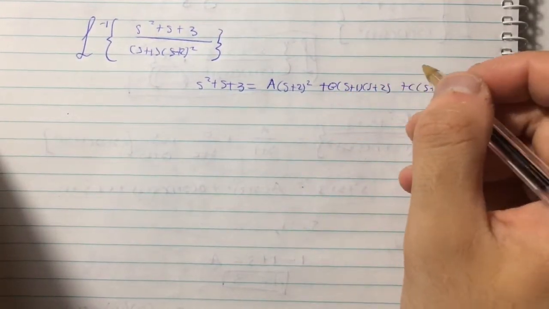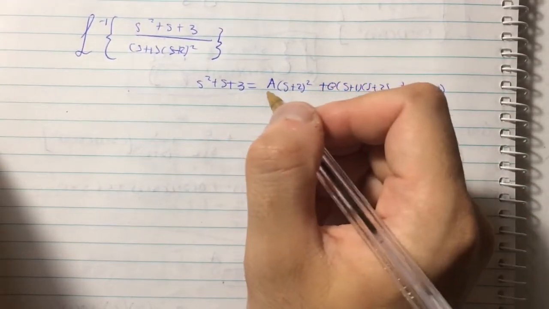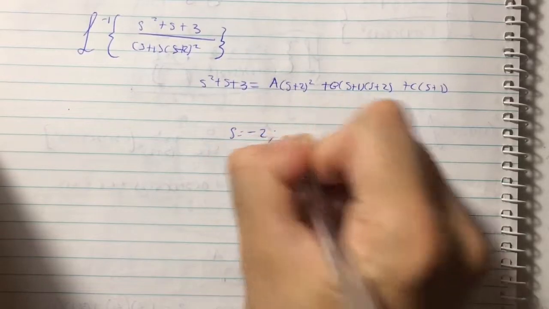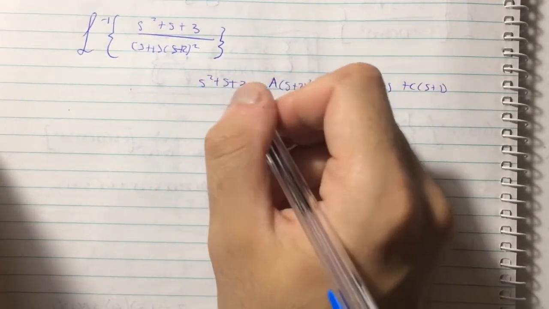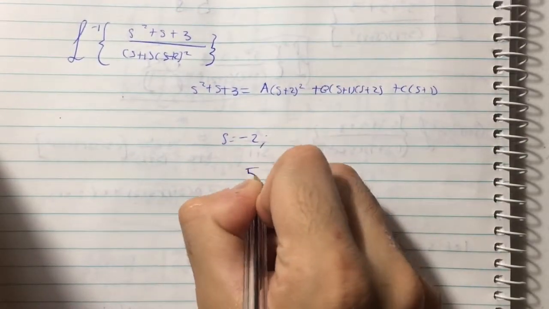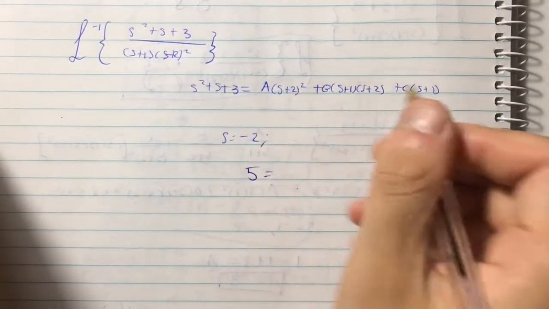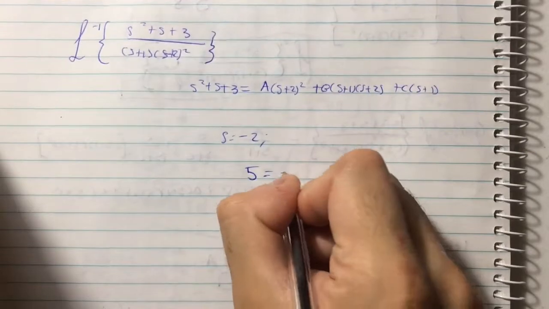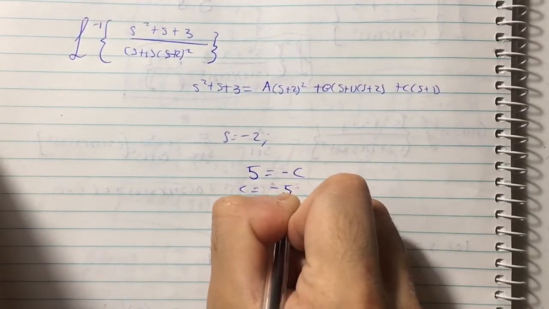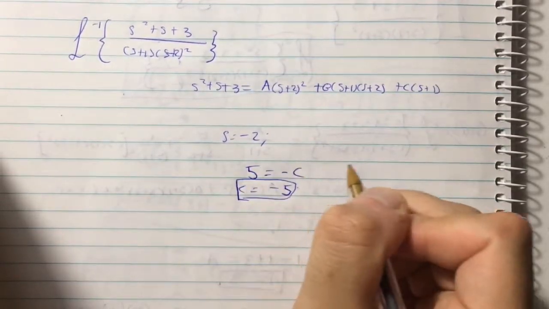So now, let's let s equal clever values. So s equals minus 2. So 4 minus 2 is 2, plus 3 is 5. So 5 is equal to 0, 0, minus c. So c is equal to minus 5. Straight away, I know my answer.